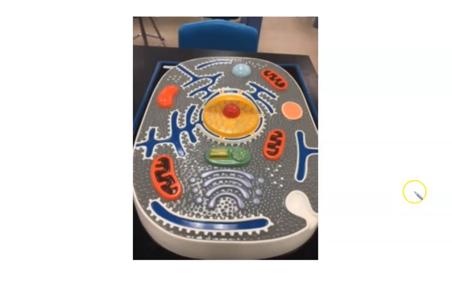So now we're going to begin looking at the cell, and more specifically the organelles of the cell. Remember, organelles are smaller parts or like organs of the cell. So organelles are smaller than the cell. And so you are looking at a very generic animal cell model that we have in lab, and this will be the one that will be on your practical.